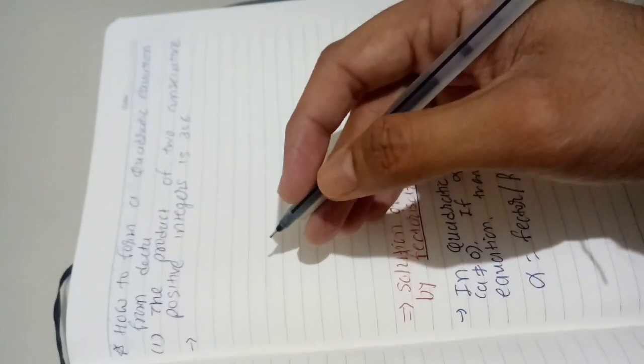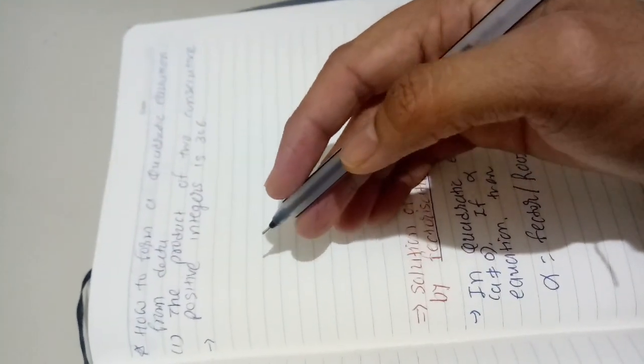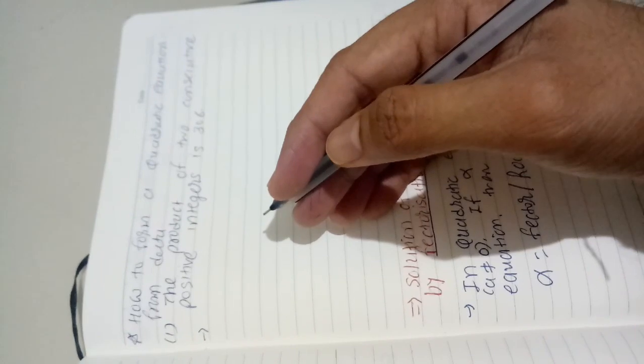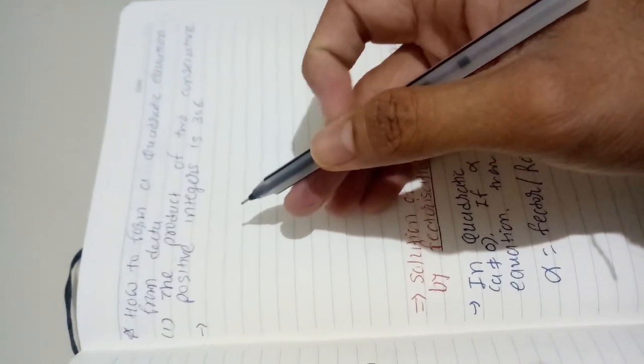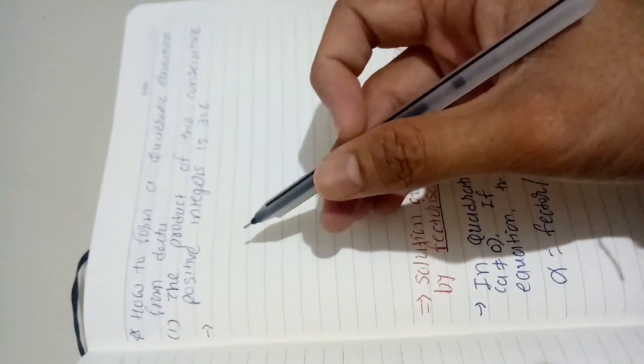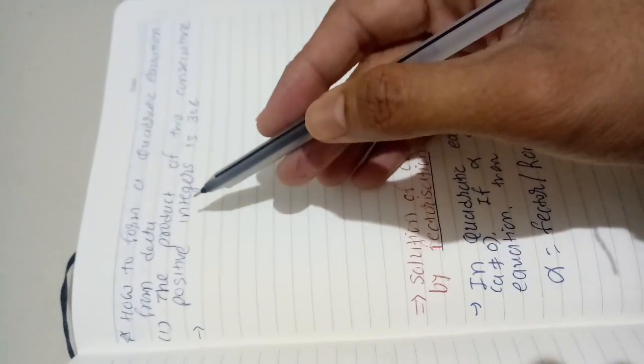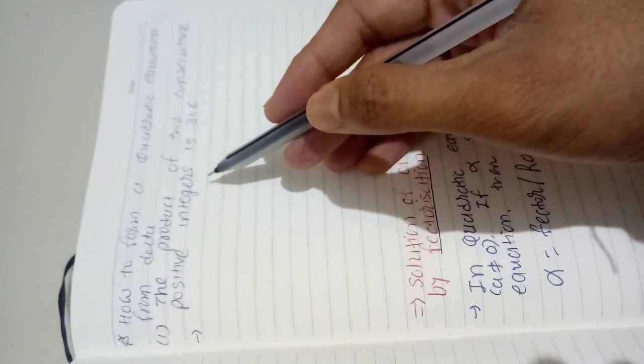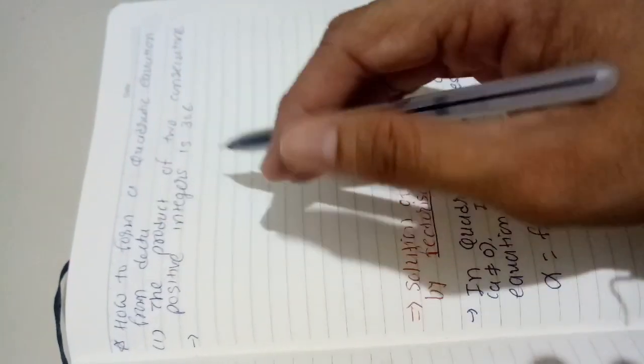In the above examples, the equation was given and we had to check it. In this example, we see how to form a quadratic equation from data. Here data is given and you have to form the quadratic equation only, not solve it.